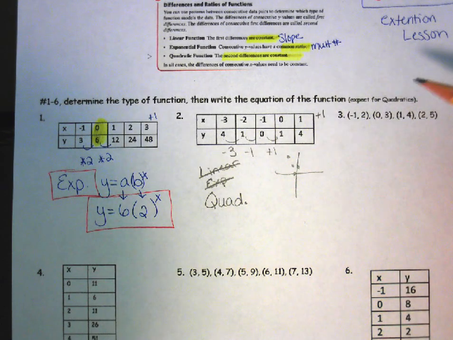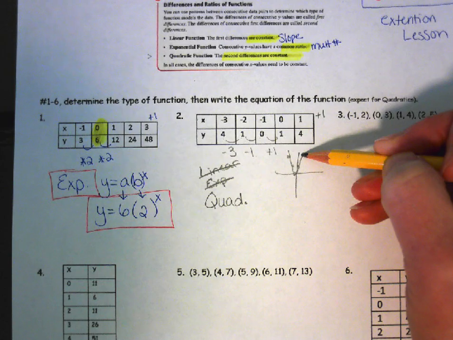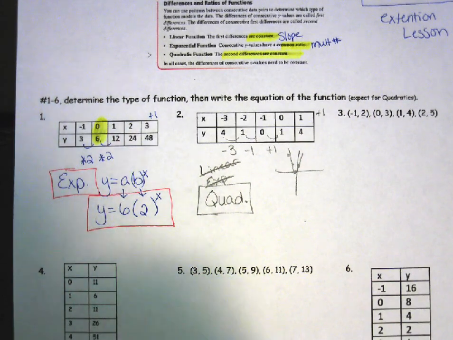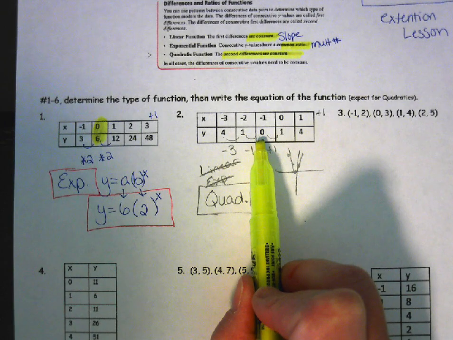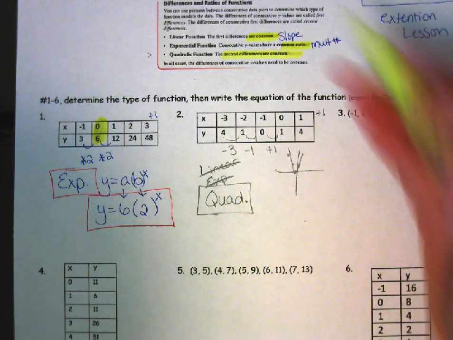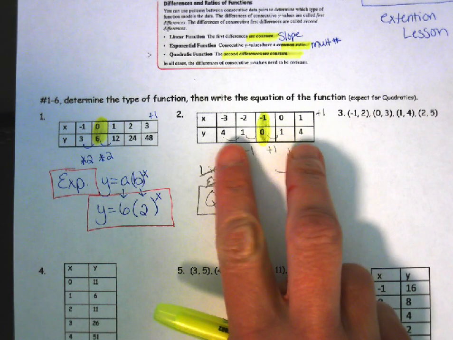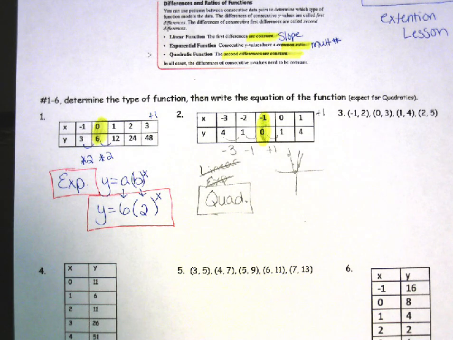So out of our choices, something that goes down, turns, and goes back up must be quadratic. The other way I want you to notice it is look for symmetry. Do you see how it's 4, 1, 0, 1, 4? Do you see how this middle point is kind of balanced on each side? That's your turning point. That's your vertex due to the symmetry.